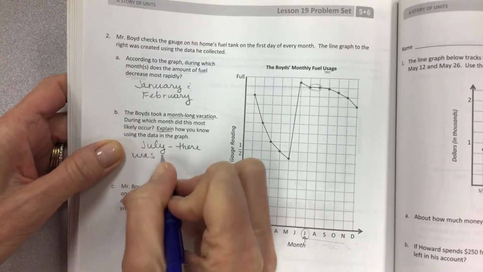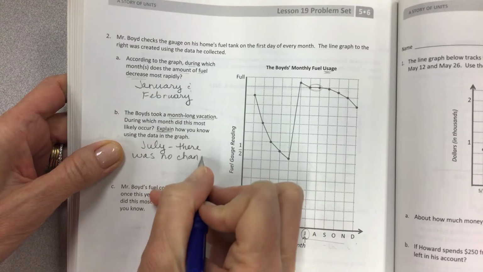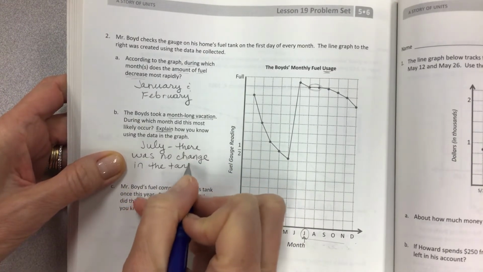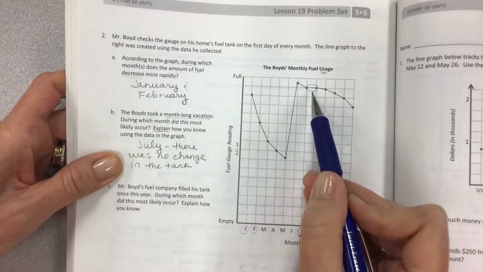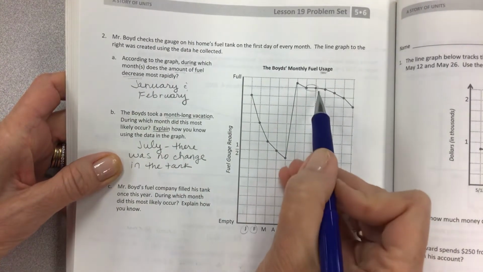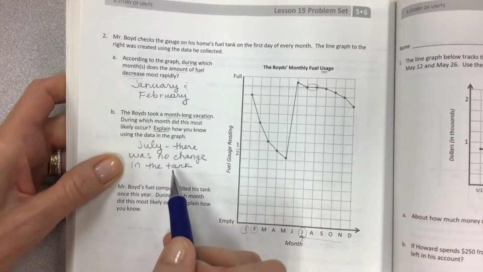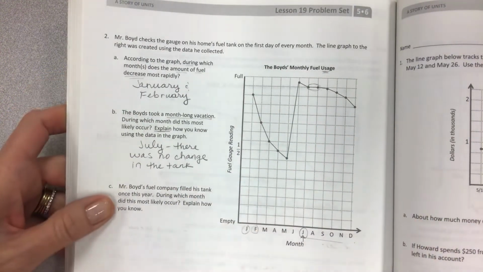there was no change in the tank. Okay, it didn't go down, it didn't go up, there's just nothing. And there's very little usage for August as well. But it just says 1 month, so we're going to go with July.